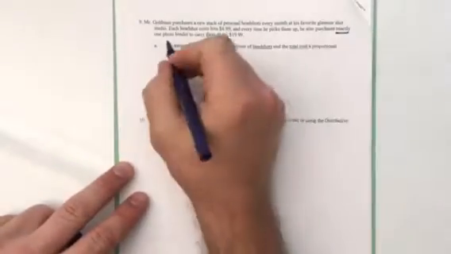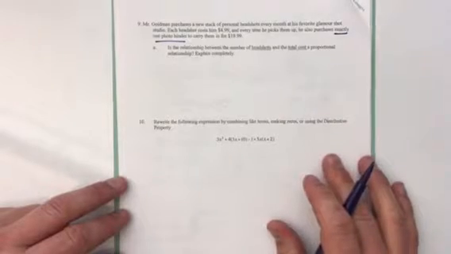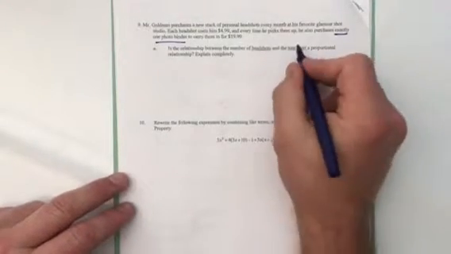Number 9. Mr. Goldman purchases a new stack of personal headshots every month at his favorite Glamour Shot studio. Each headshot costs him $4.99, and every time he picks them up, he purchases exactly 1 photo binder. And the photo binder costs $19.99. Is the relationship between the number of headshots and the total cost a proportional relationship?